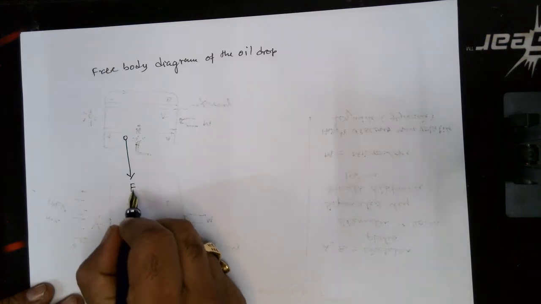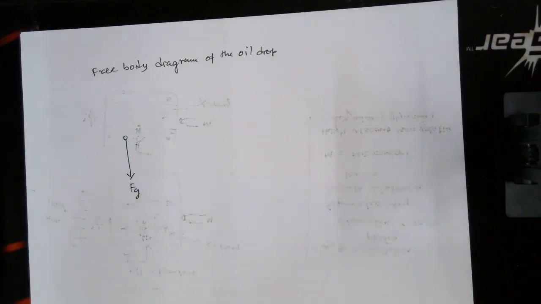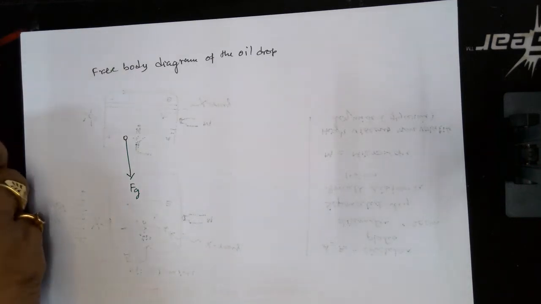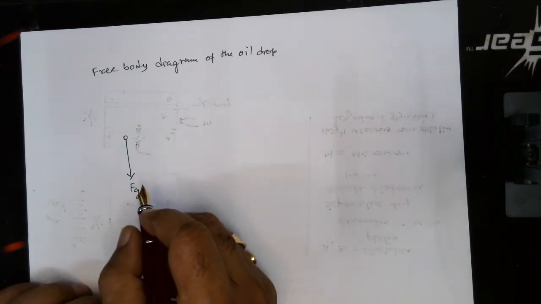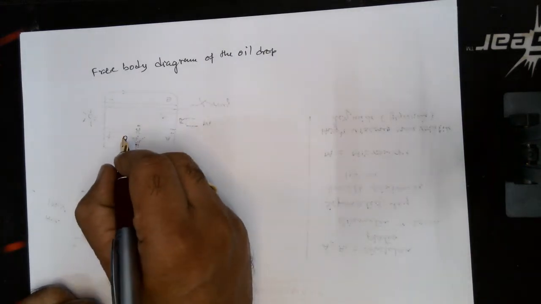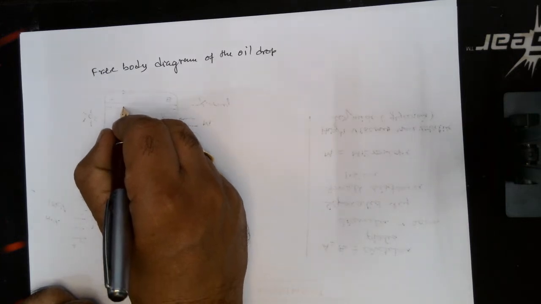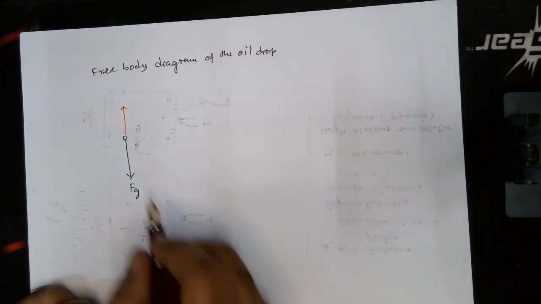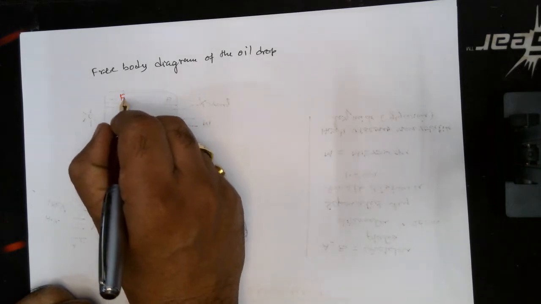So this is the force due to gravity. Next we have the buoyant force that acts upward, indicated by FB.